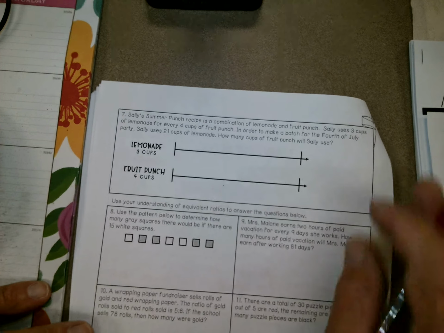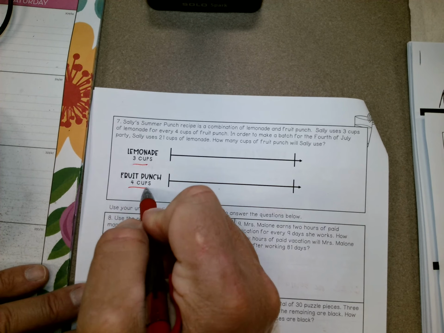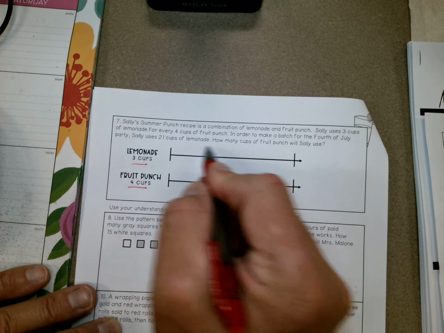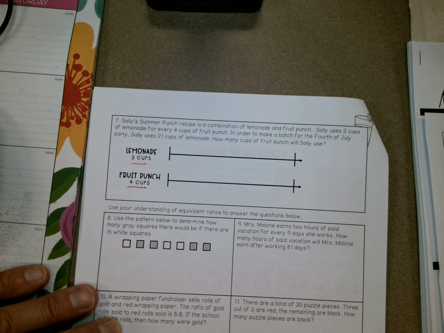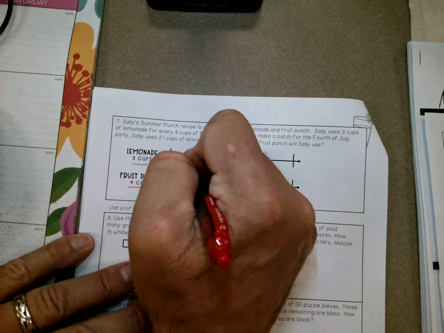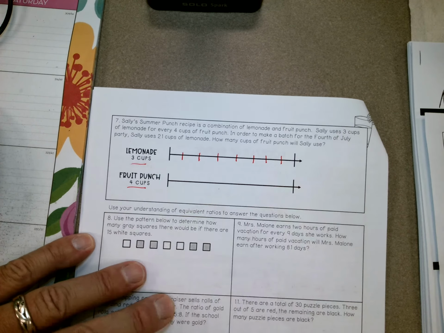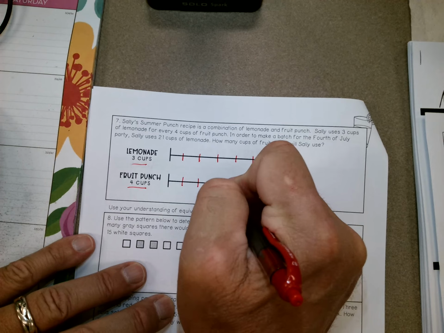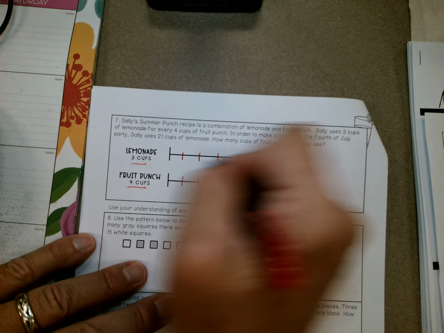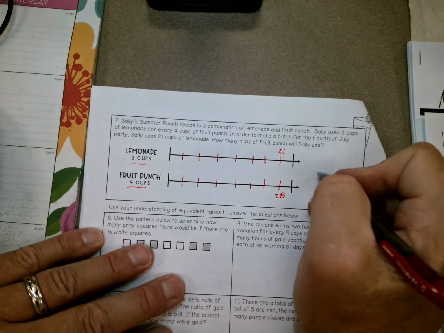Sally Summers' punch recipe is a combination of lemonade and fruit. Sally uses 3 cups of lemonade for 4 cups of fruit punch. In order to make the batch for the 4th of July, she needs 21 cups of lemonade. How many cups of fruit will she use? What they're trying to do here is just show you another way to do it. Nobody probably will do this. 3, 6, 9, 12, 15, 18, 21. 4, 8, 12, 16, 20, 24, 28. If you were to do this, this last one is 21, this last one is 28. So 28 cups of fruit.